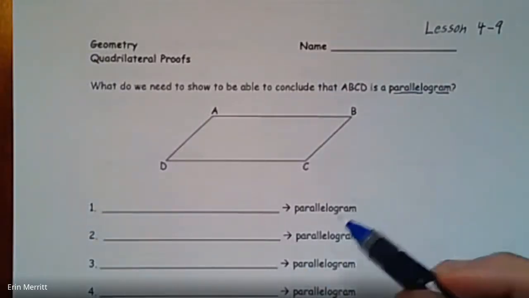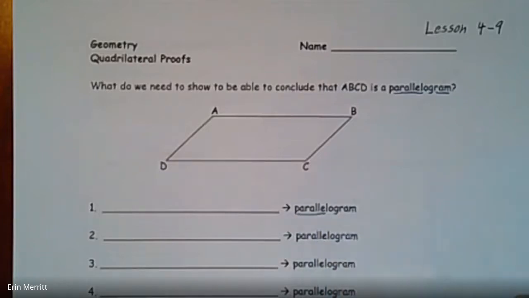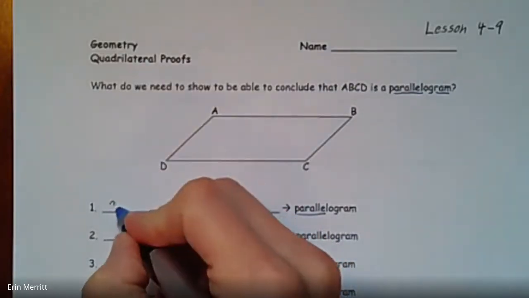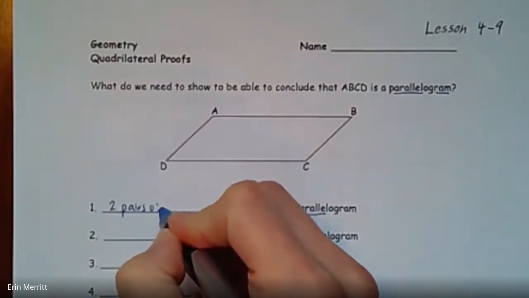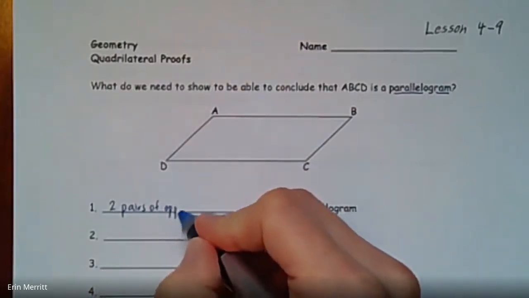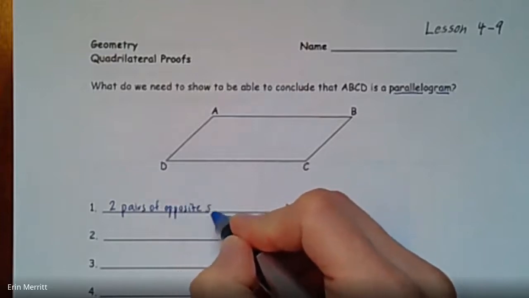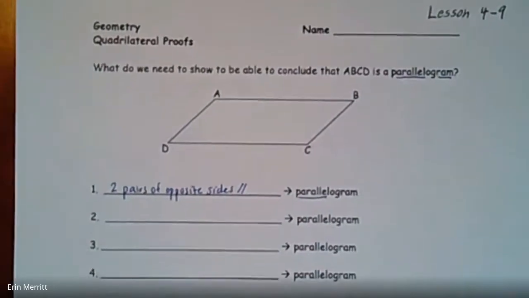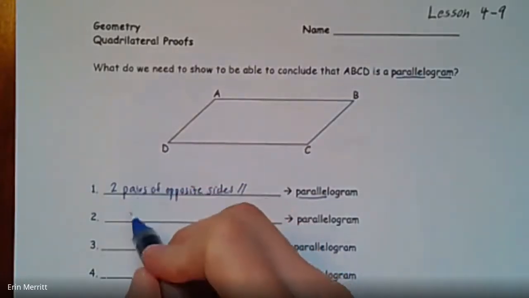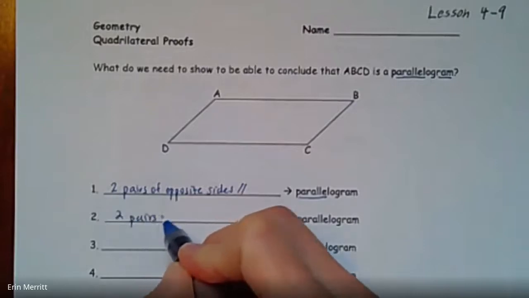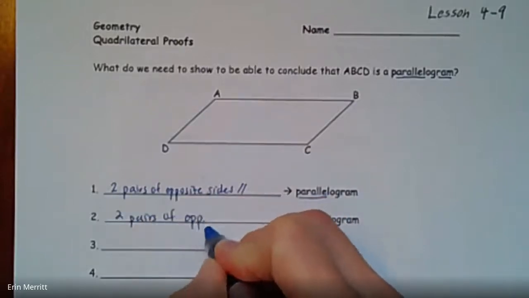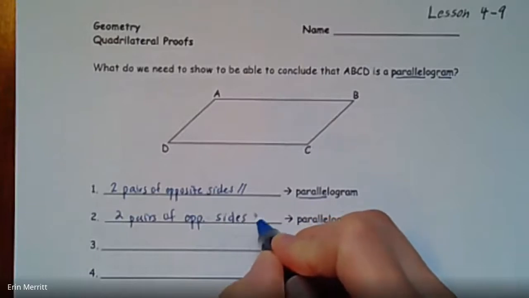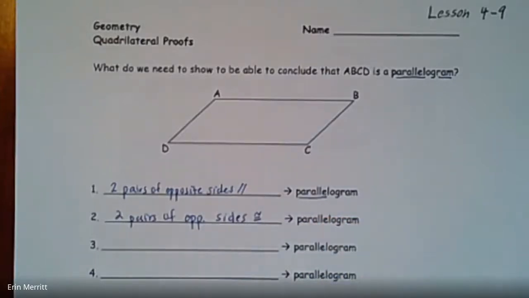The first one is by using what's inherently obvious about a parallelogram: if I have two pairs of opposite sides parallel, then that's enough to prove that it would be a parallelogram. All right, so we're going to use all the properties to work our way there. The next one, if I have two pairs of opposite sides congruent, I'm going to abbreviate a little bit here, that would be enough to make it a parallelogram.